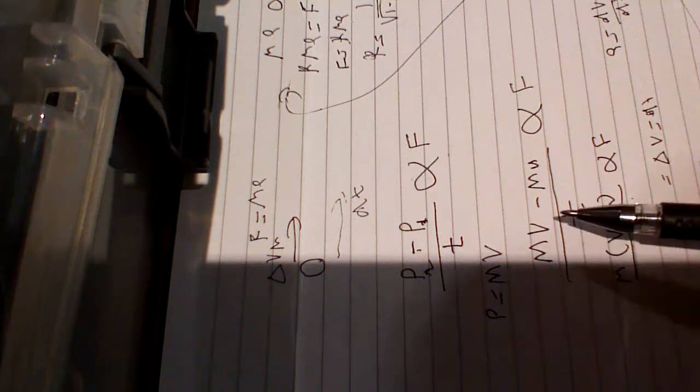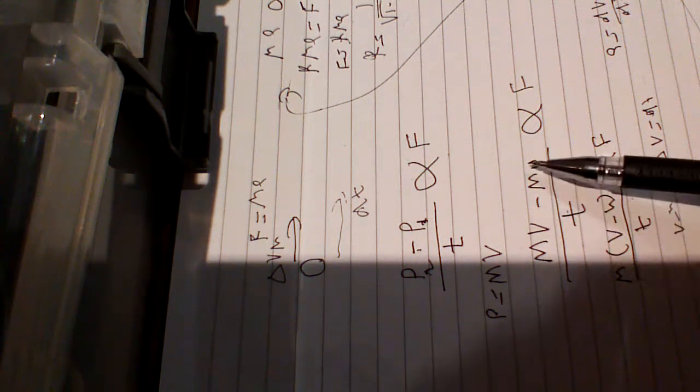So if we take the mass of the particle, and we know the mass times the velocity is the momentum, then the change in momentum over a given time gives us a force. So we put that in here in terms of mv, which is directly proportional to F.